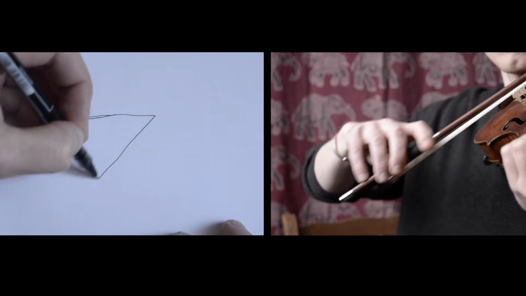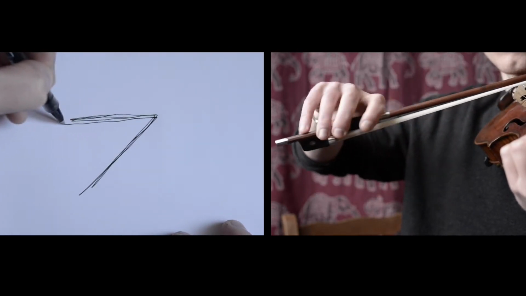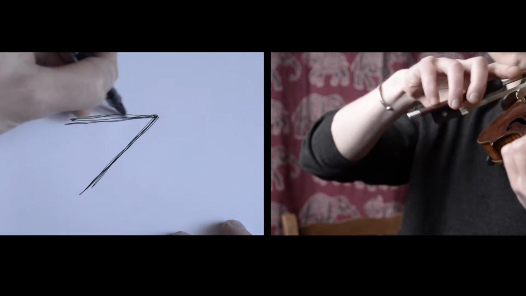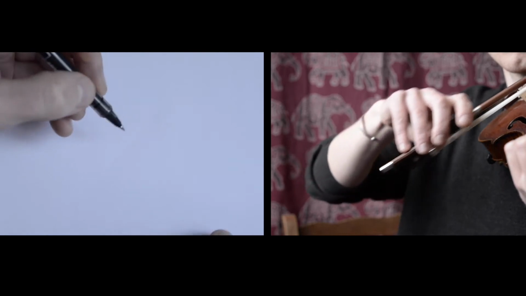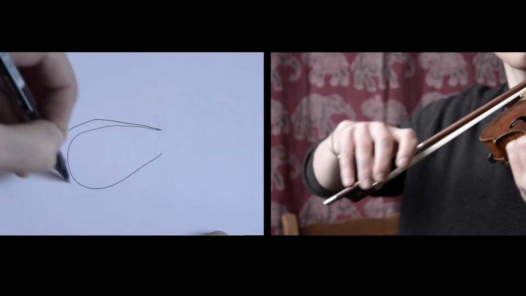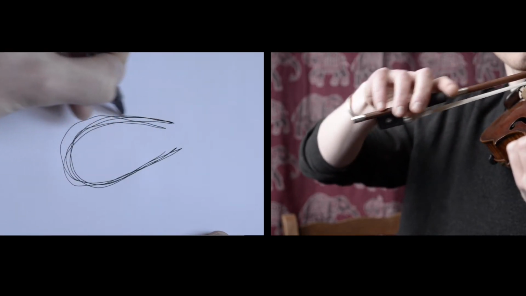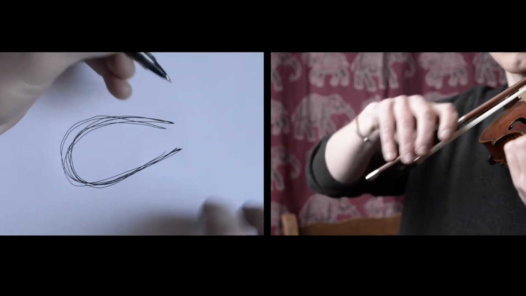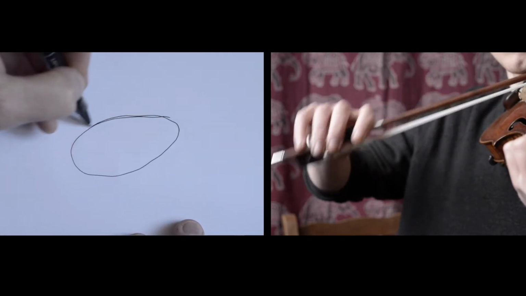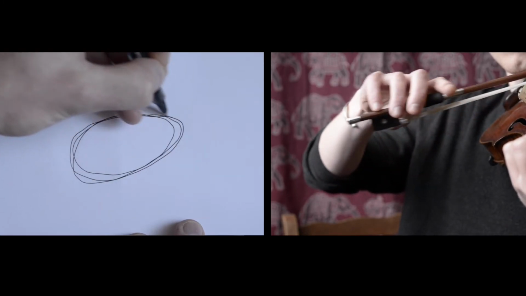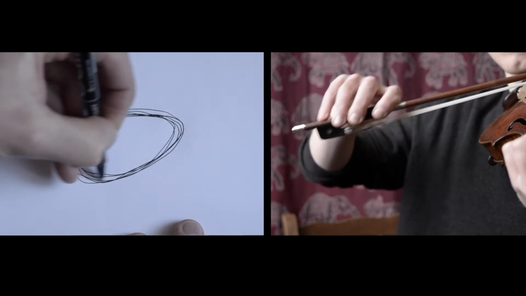So at the heel we've got a basic V shape when going from a lower string to an upper string on a down bow. The opposite way round is a sort of horseshoe. And the horseshoe completes to make a kind of egg shape if we play continuous up and down bows. And no change there when we reverse the stroke.